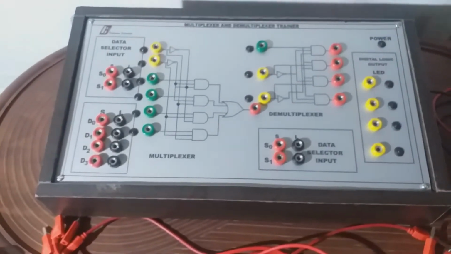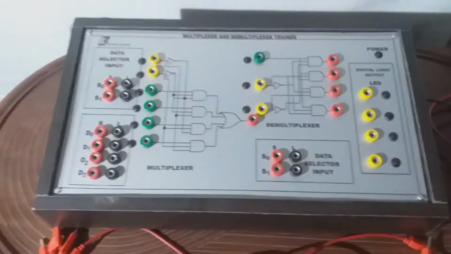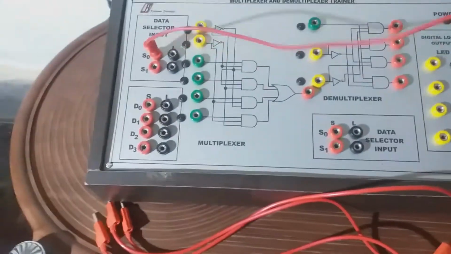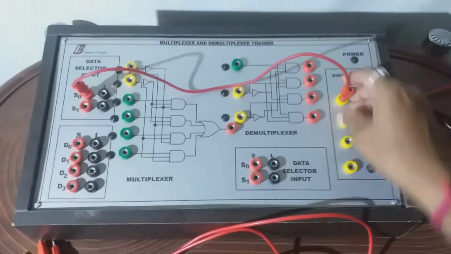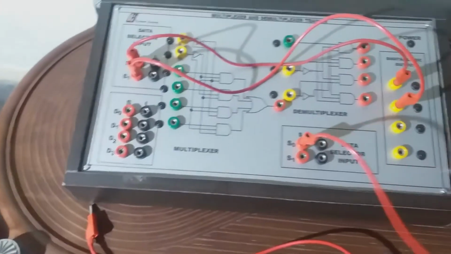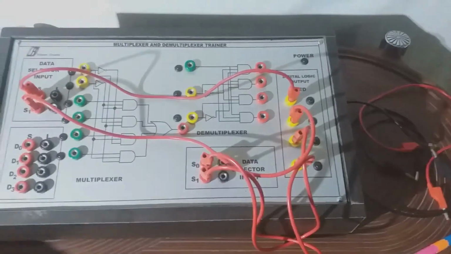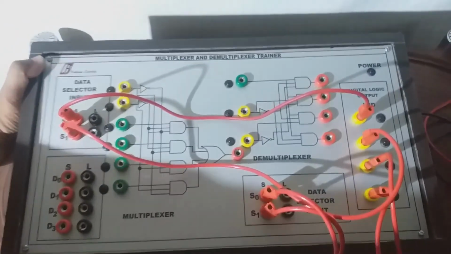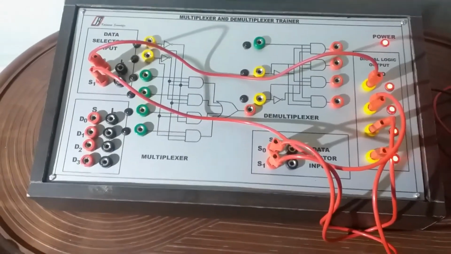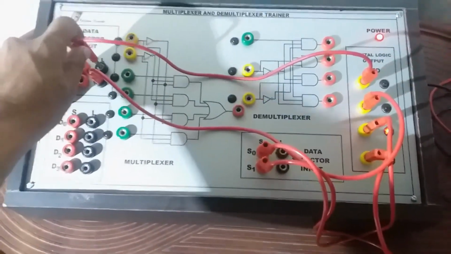Similarly, we shall check the data selector inputs. We shall connect the logic high terminals, that is the red terminals of both data selector input sections, to the output LED indicators by patch cord. Here we are connecting the data selector input of the multiplexer section to the output section. And now we are connecting the data selector input of the demultiplexer section to the output section. Let's switch on the trainer kit. Here we are observing that all the output LED indicators are glowing. Let's connect the logic low, that is the black connector of the two data selector inputs, to the digital logic output section via patch cord.